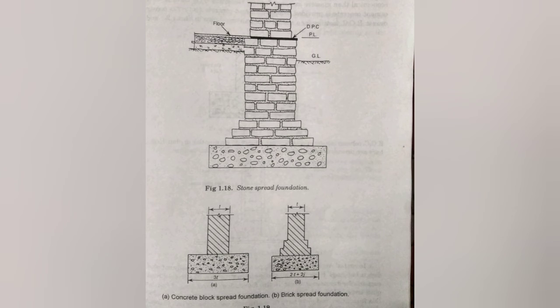Brick masonry for footing of the brick wall is very important. The width of the footing when footings are provided is 2t plus j, where j is the projection of the concrete bed block behind the bottommost brick course of the footing. These things are to be maintained.